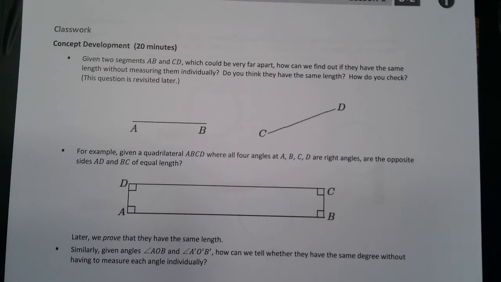How can we figure out if they are the same length without measuring them individually? So I know you could take a ruler and measure them and see if they are the same length. But what if you don't have a ruler? How else could you do it? Do you think these are the same lengths? How do you check?